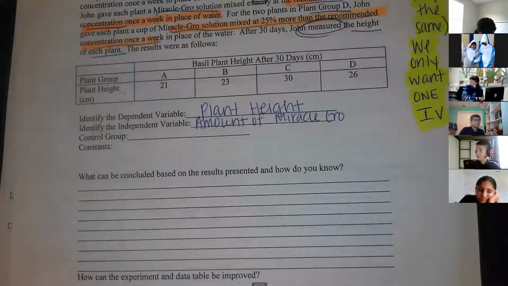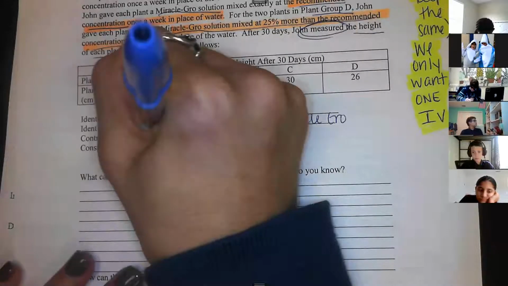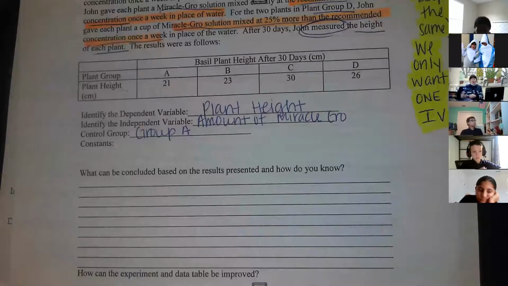What would my control group be? The one I use as a comparison. Rodolfo. Group A since it has just water. Just water, group A. You might also say group C because they got the regular amount, but because we have a group that didn't get any, we want to see how Miracle Grow affects it overall, right? So the group that got nothing, they're definitely the OGs.